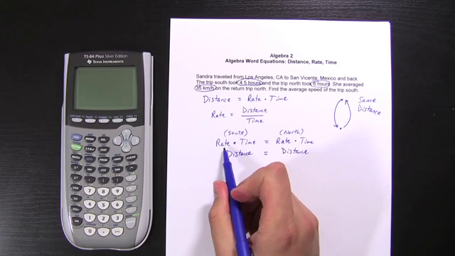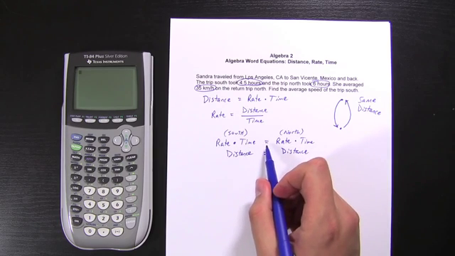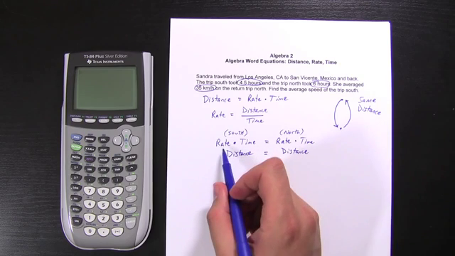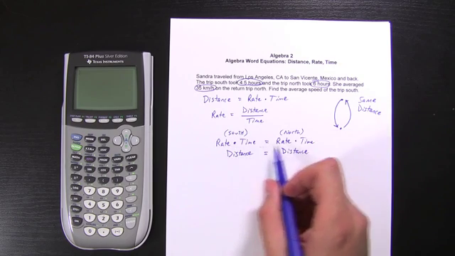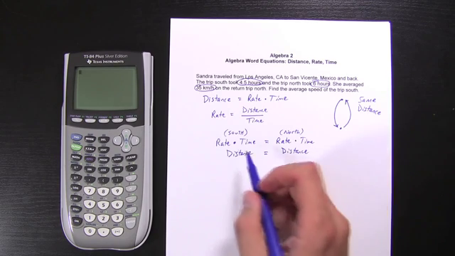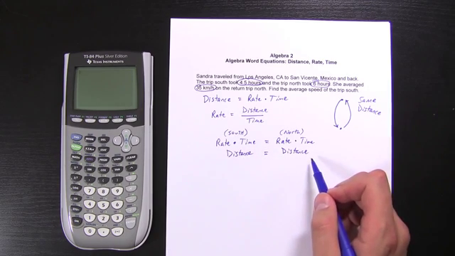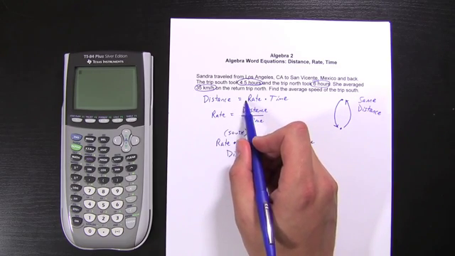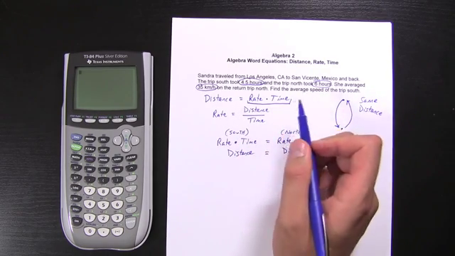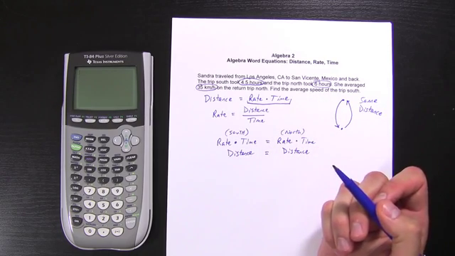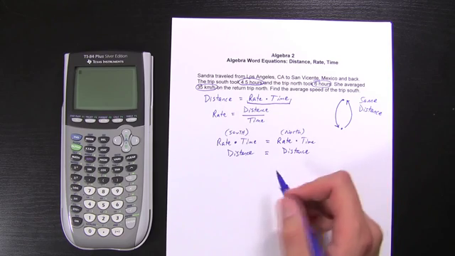So all I'm doing here by setting up rate times time south equals rate times time north is saying that our trip south has got to be the same as our trip north. So the distance going south is the same as the distance going north. So all I'm doing is substituting in rate times time in the place of distance. Pretty clever, huh? So let's take a look at how this is going to set up.